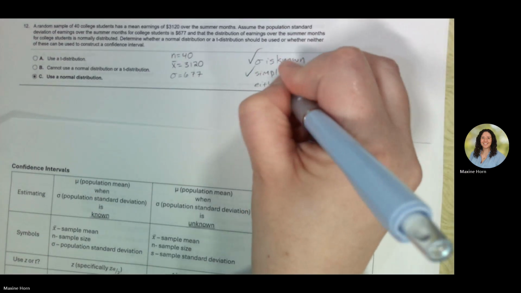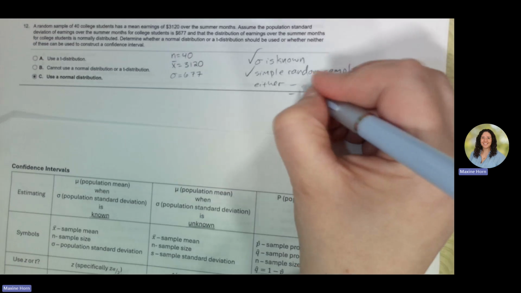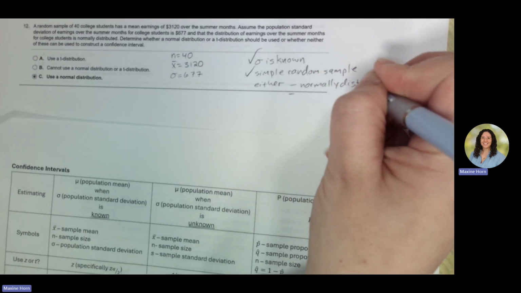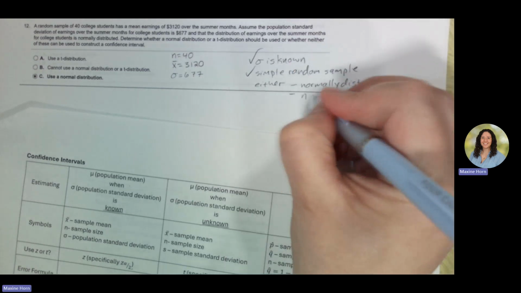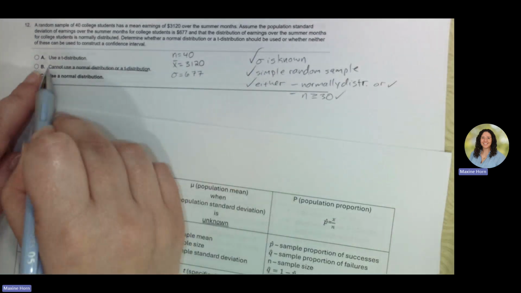Either this or this. Normally distributed, or n is greater than or equal to 30. So I need a check mark in one of these. Doesn't have to be both, but one of them. Well, we actually got a check mark in both of those. So we definitely have a check mark there. So it does meet the requirements. So that's why we can use a normal. So first of all, that's why it's not this. It's not that.